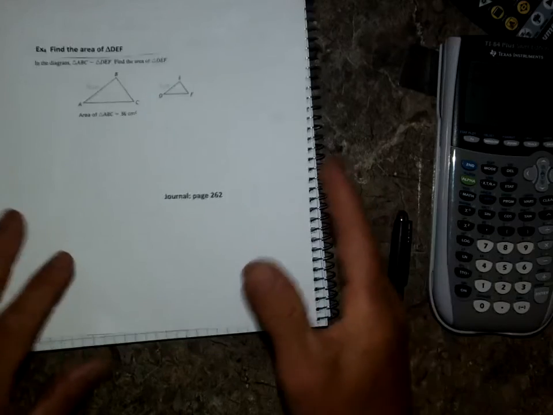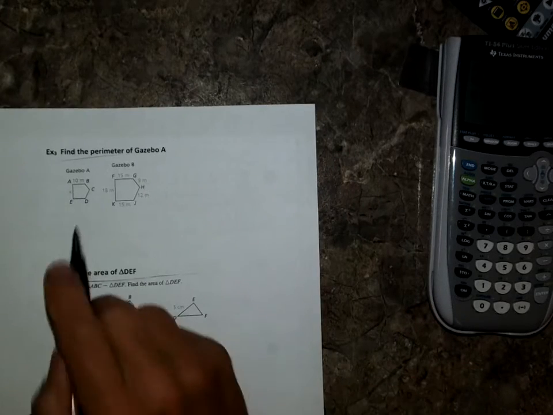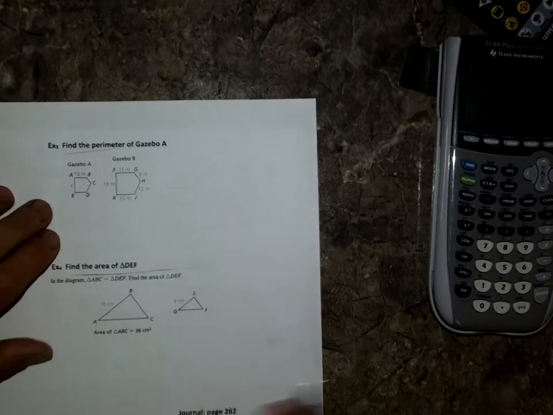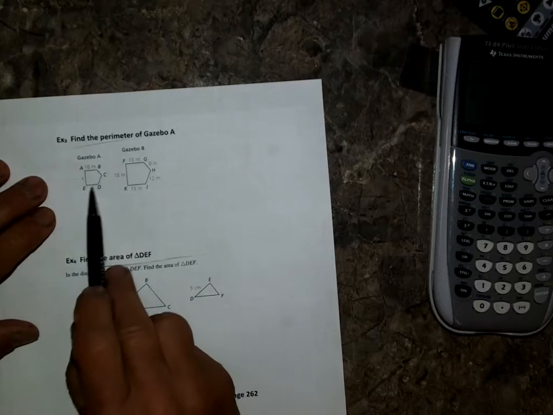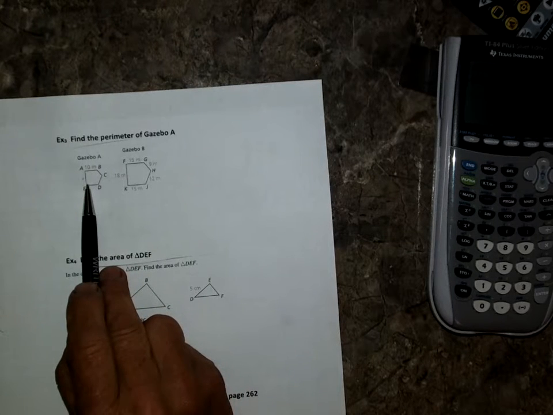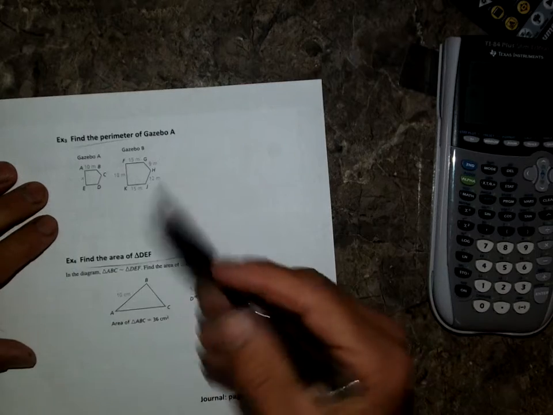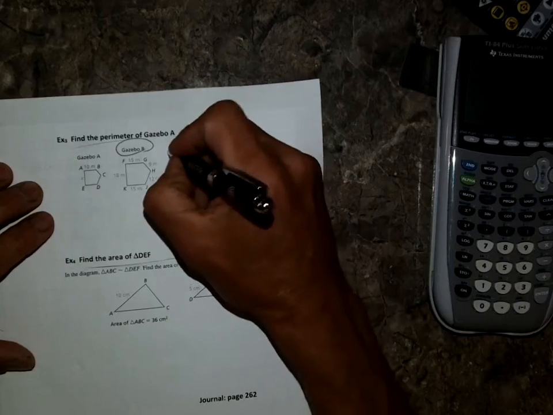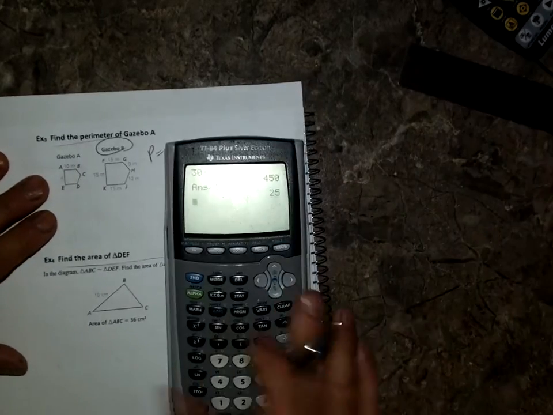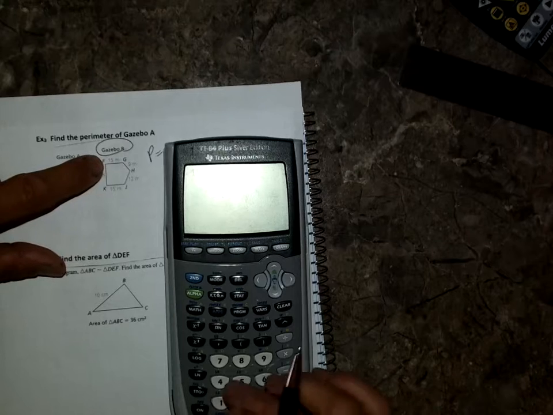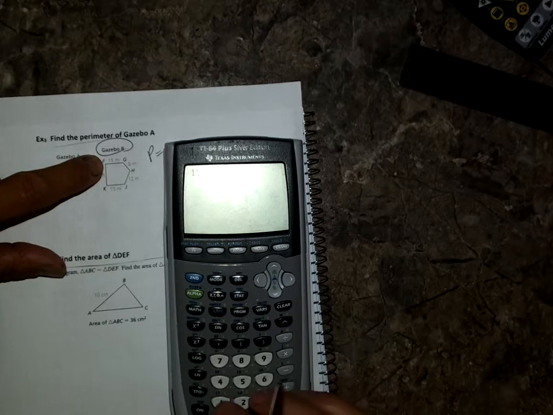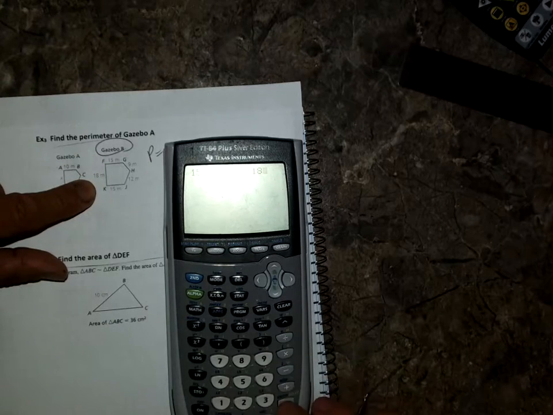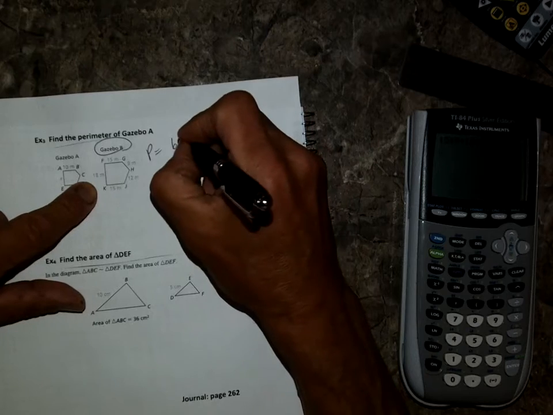Okay, now find the perimeter. This gazebo. Oh, you can just imagine that's a gazebo. This gazebo. So let's find the perimeter of gazebo B. I don't know all the rest of these pieces, but I don't need to because I just need the perimeter. So what's the perimeter of B? Well, let's just add them all up on my calculator. 15 plus 9 plus 12 plus 15 plus 18 gives me an answer of 69. So the perimeter is 69, okay?